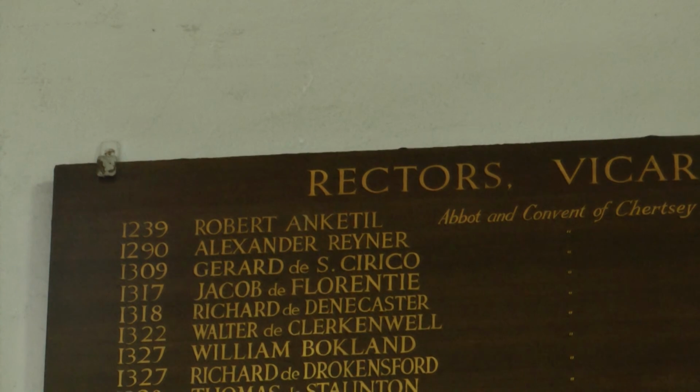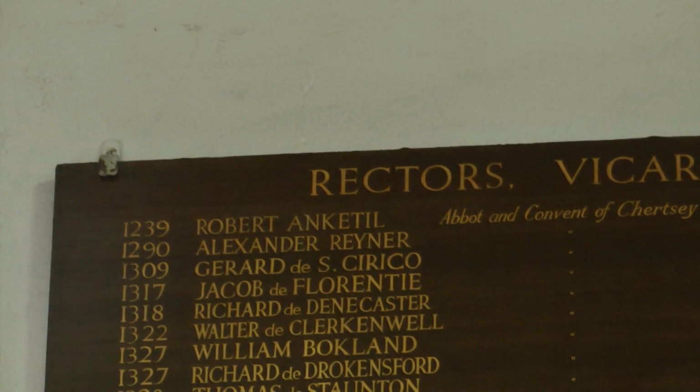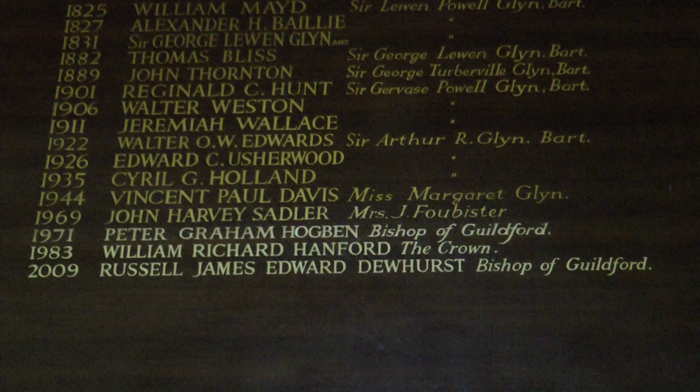We know the names of at least some of the vicars of Ewell going as far back as 1239, and the board in the church gives us the names of the vicars over the centuries and also the patrons, that is, the person who appointed the Vicar of Ewell on each occasion. Nowadays, the vicar is appointed by the Bishop of Guildford.